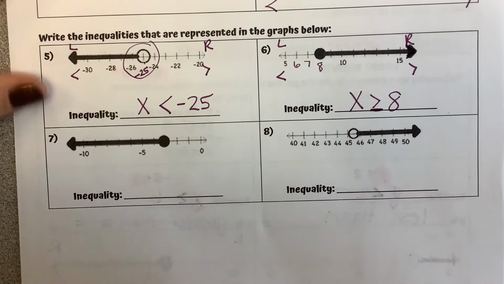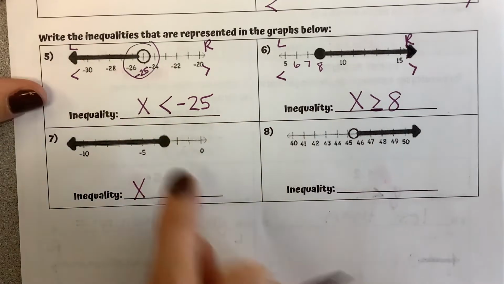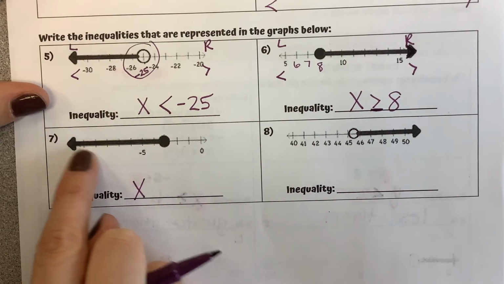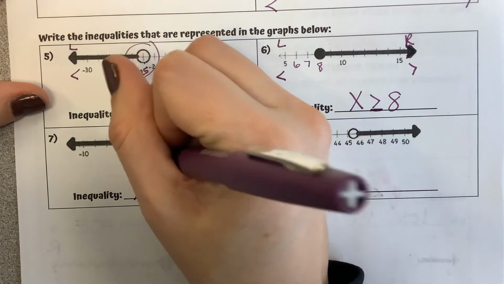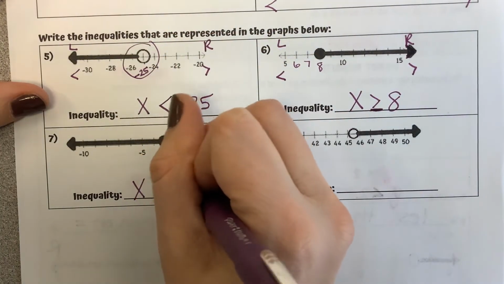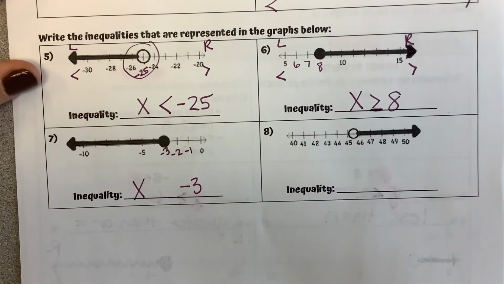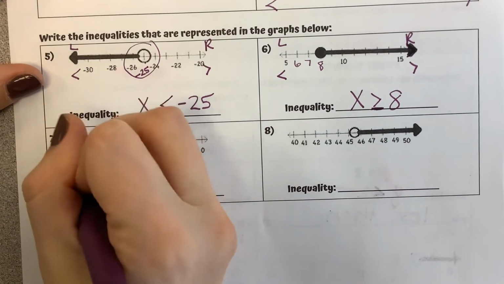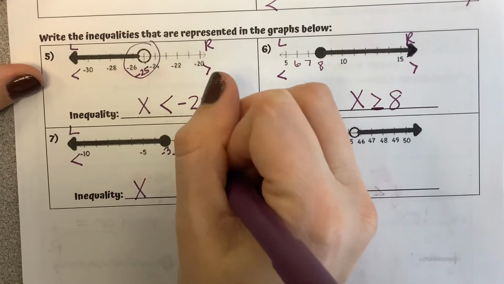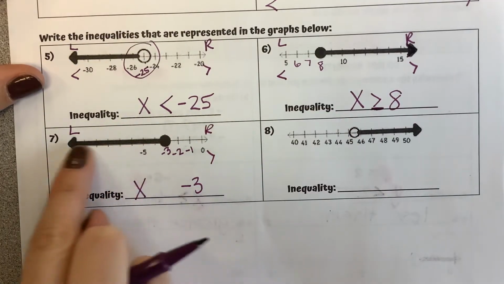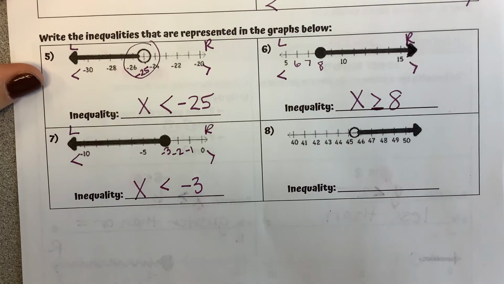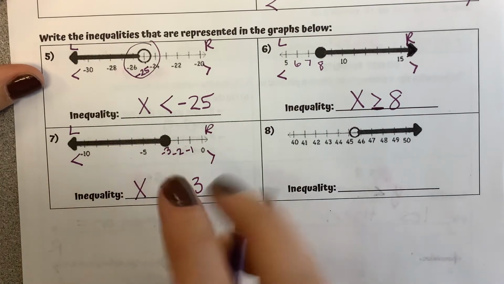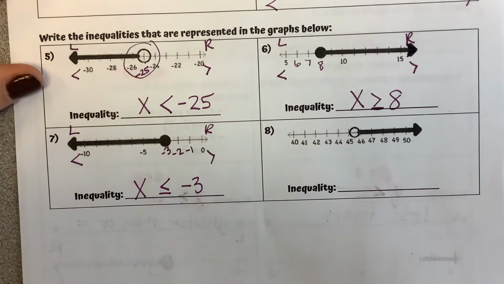Okay, number 7, writing my variable first, then the number. Remember, these are negatives, so be careful. I'm going to start at the 0. It's 0, -1, -2, -3. Left means less, right means greater. This is shaded to the left, so it's less than. There is a shaded in circle, so it has the equal to part.